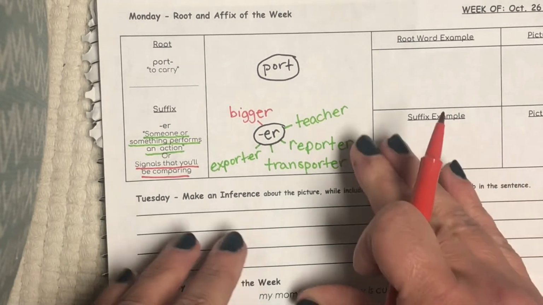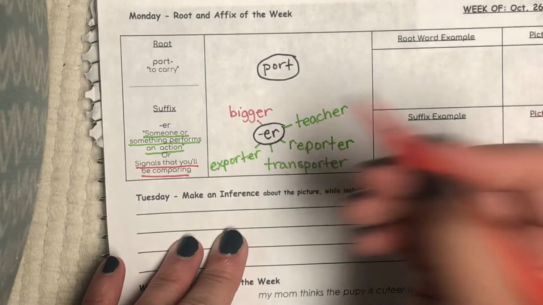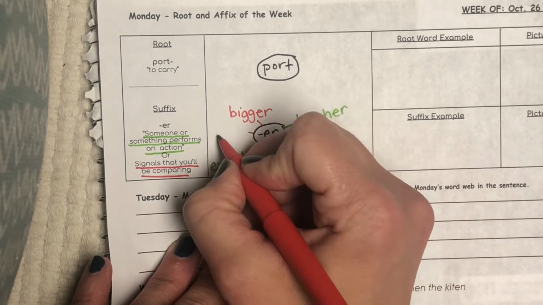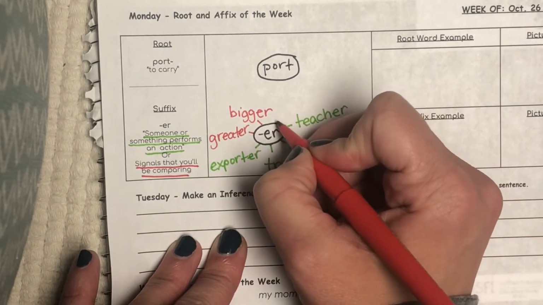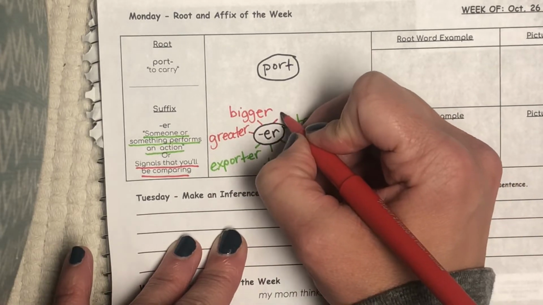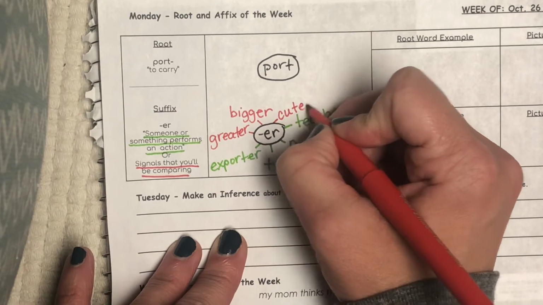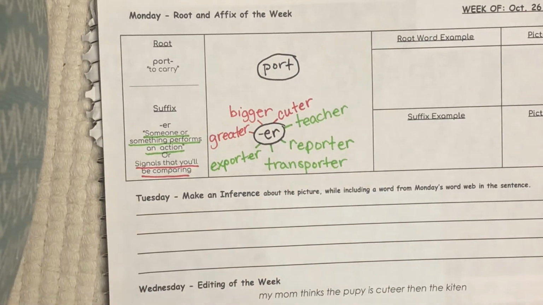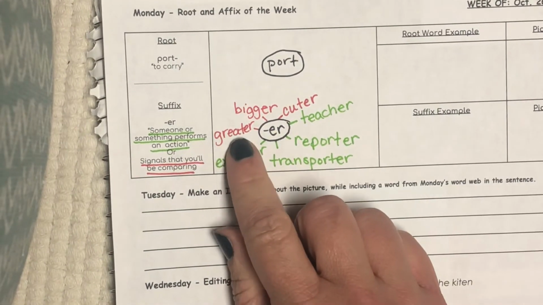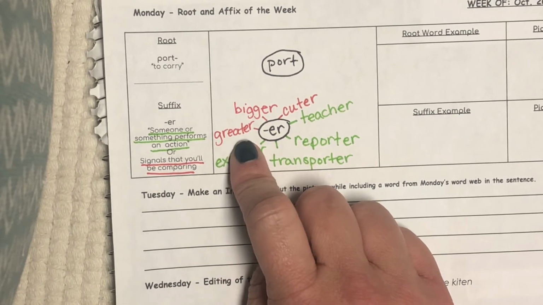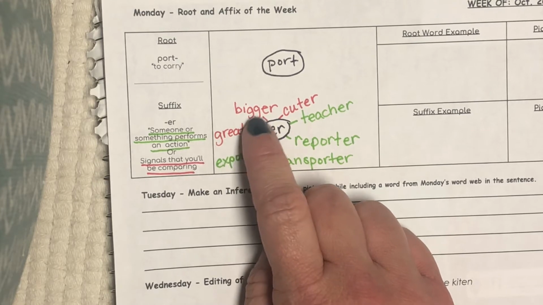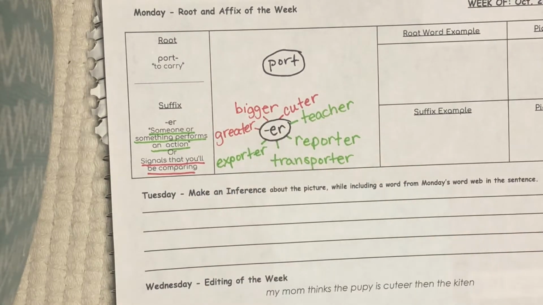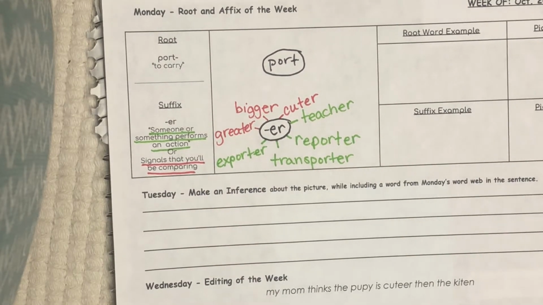If we want to add a few more of the ones that end with the suffix er that are comparing, we would also have greater, cuter. So we could talk about with math, something is larger than something else. A number is larger than another number. Bigger, you could be comparing sizes. Cuter, you're comparing what something looks like or someone looks like.